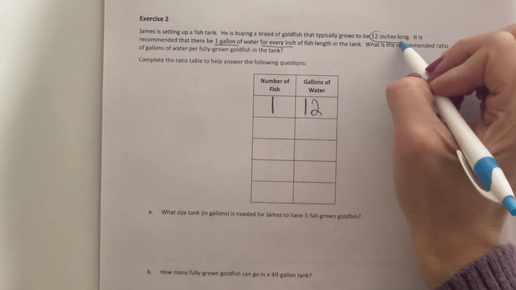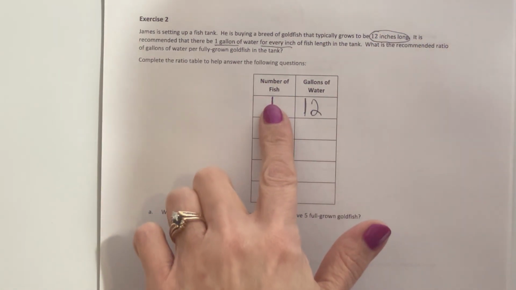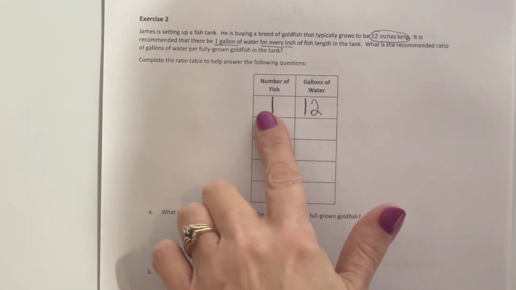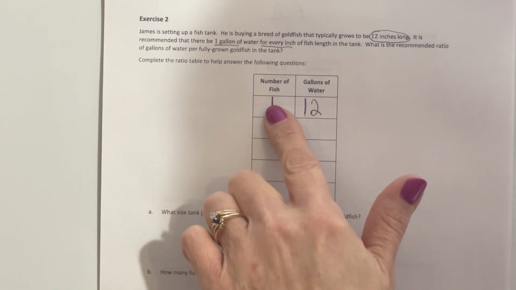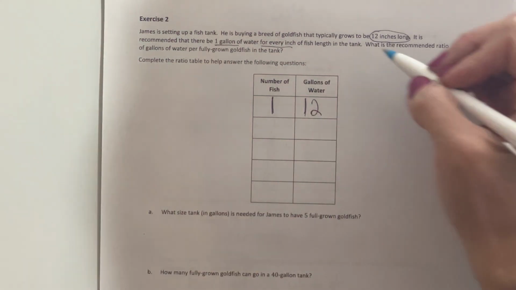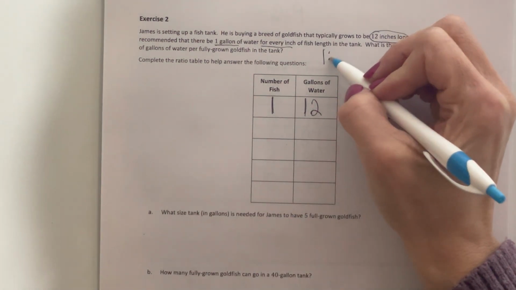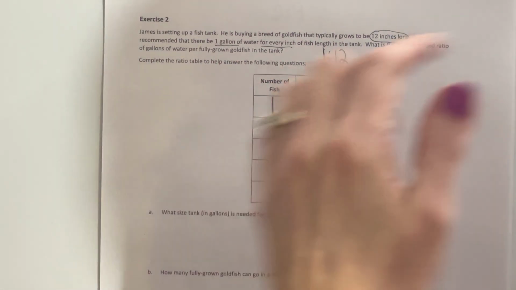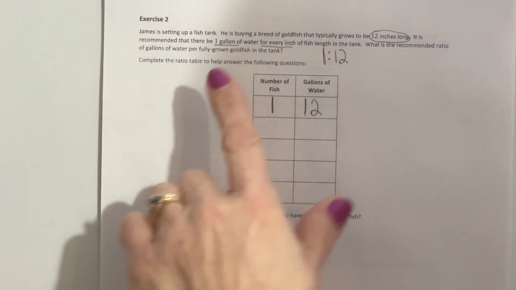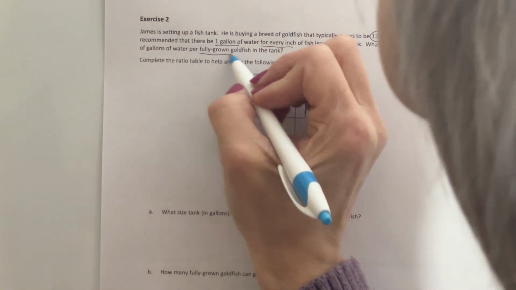So if the goldfish is 12 inches long, then we need 12 gallons of water. So if one fish is 12 inches long, we need 12 gallons of water. So 1 to 12. Now it says fully grown. That's how I know that. That fully grown is very important.